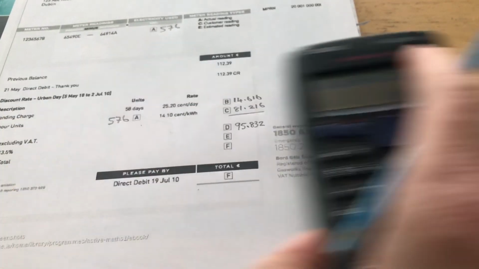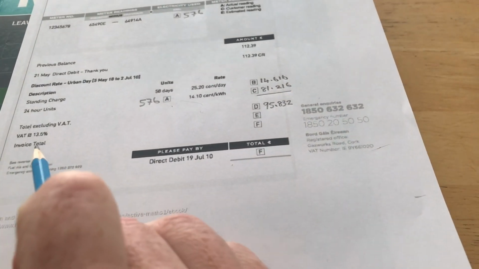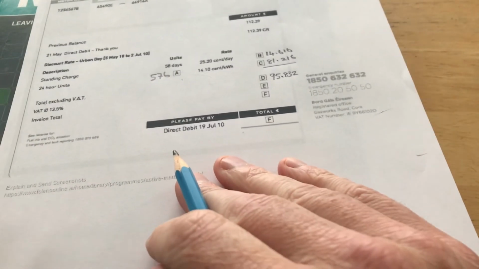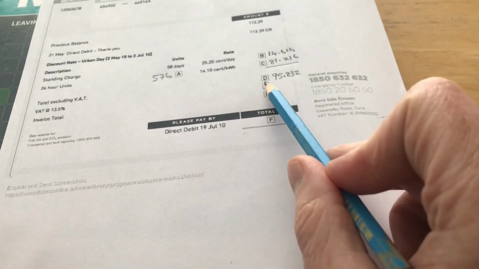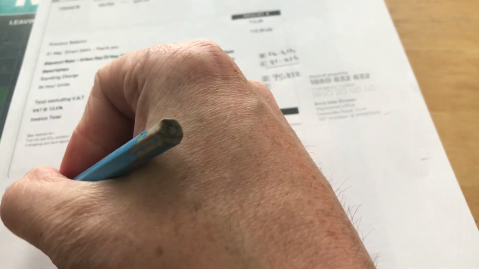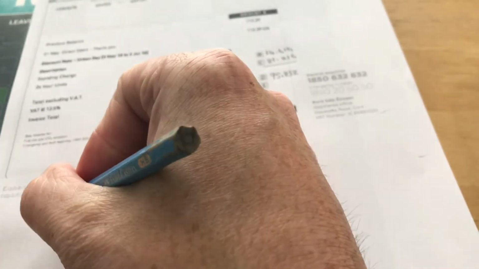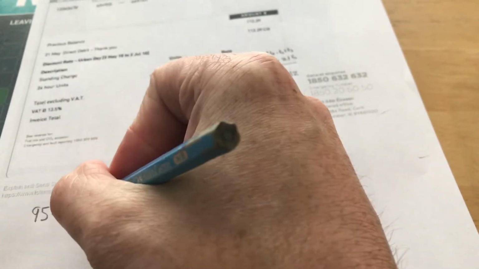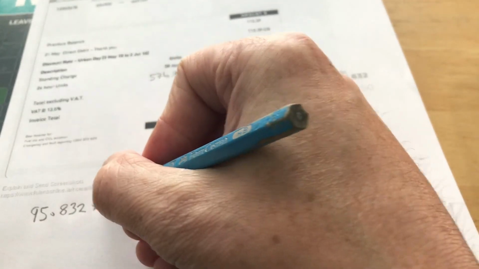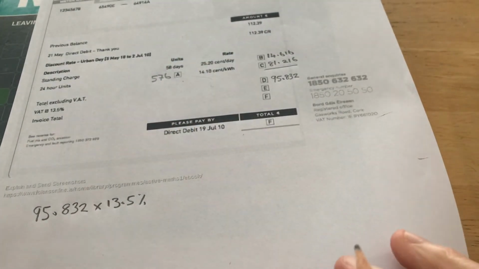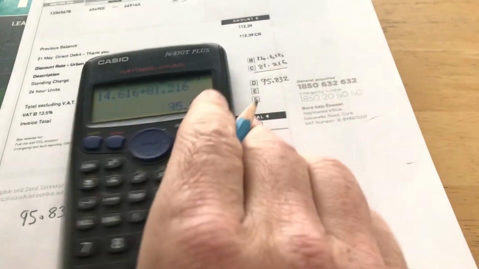Now then, we are told that VAT is added at 13.5%. So remember how we calculate 13.5% VAT. At the minute the bill is €95.832. How do we get 13.5% of that? Just multiply it by 13.5%. So do that sum in the calculator.